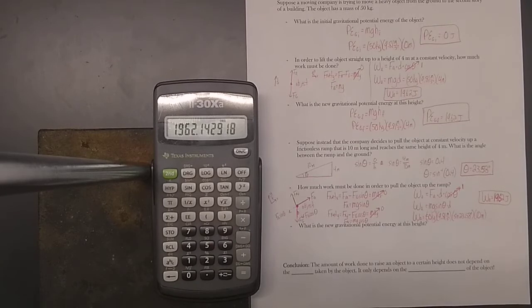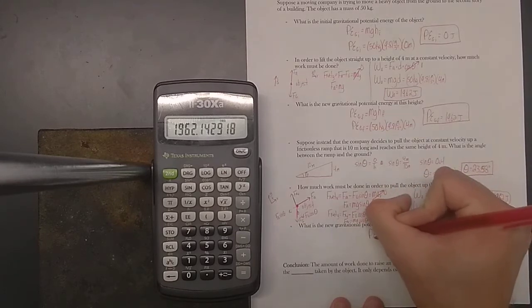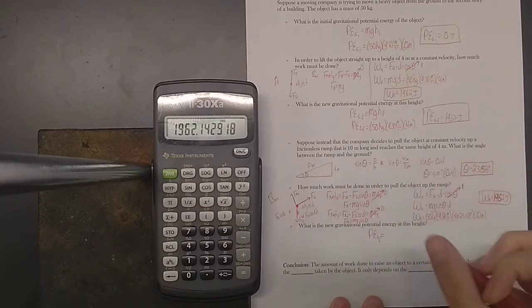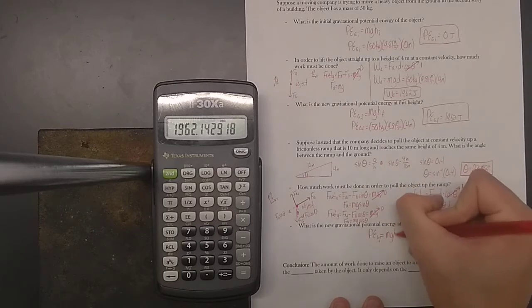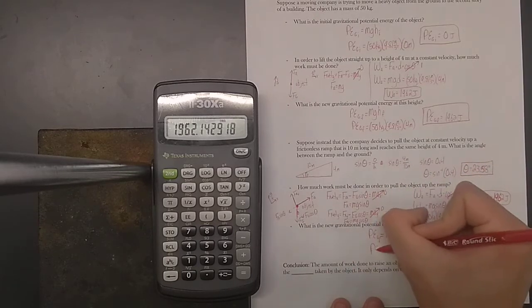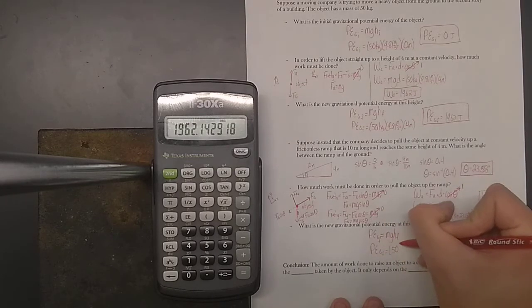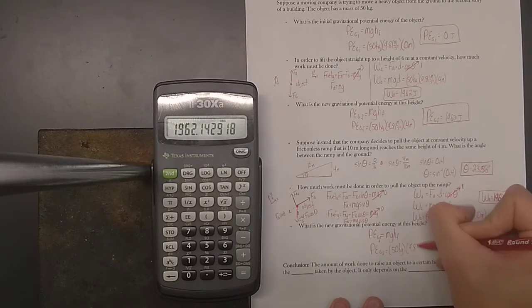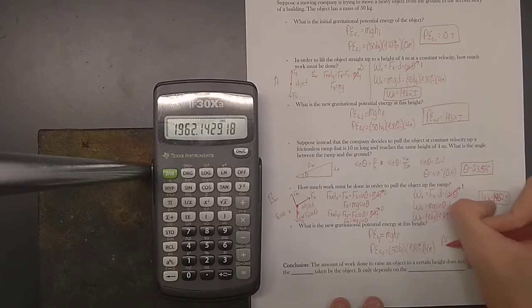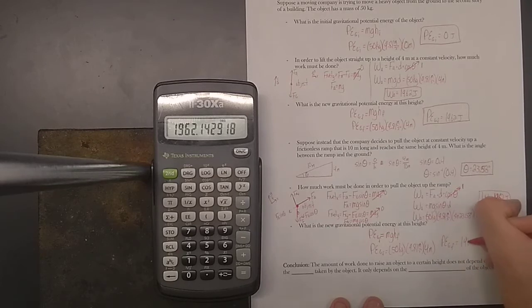What happened here is that, and I'll explain this more in a little bit, basically a smaller force was used over a bigger distance, so the same amount of work was done. But let's find the gravitational potential energy at this height. Remember, gravitational potential energy is only based on the final height, or whatever height the object is at. Doesn't matter how it got there. So PEGF equals 50 kg times 9.81 meters per second squared times the final height of 4 meters. The final potential energy, as we expected, is 1,962 joules, because that's where the work went.